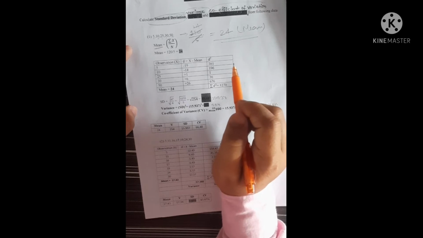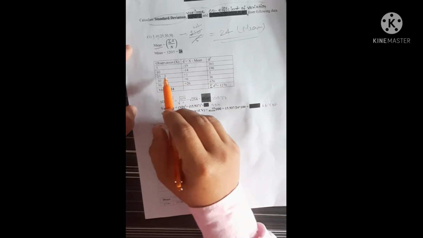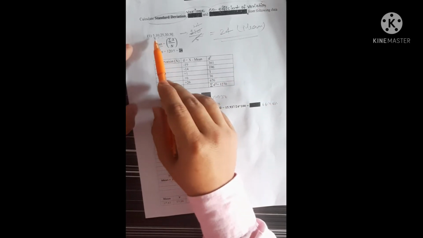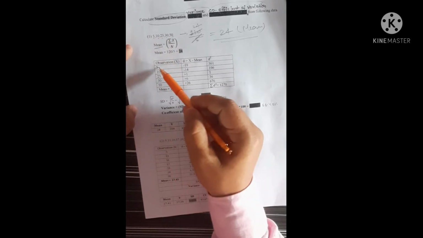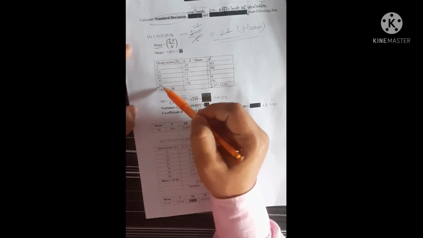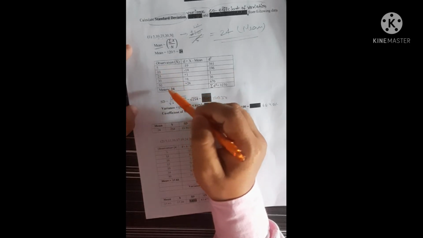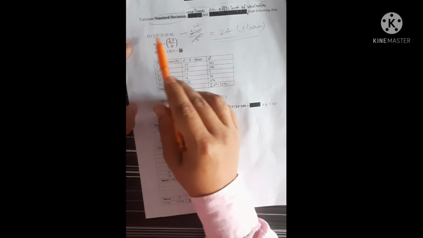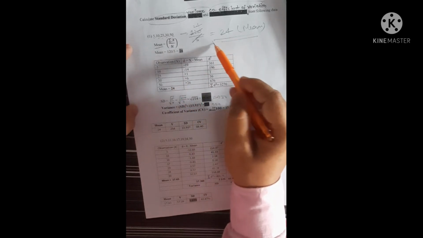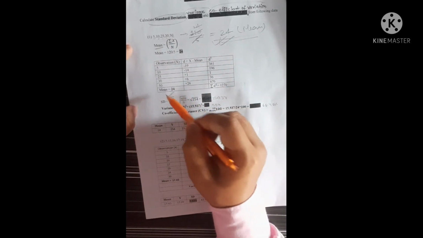So we will see here that these are the observations: 5, 10, 25, 30, 50. We have written them here like this. So we will calculate all of this. The mean of all this data is 24. Here we write 24 as the mean.